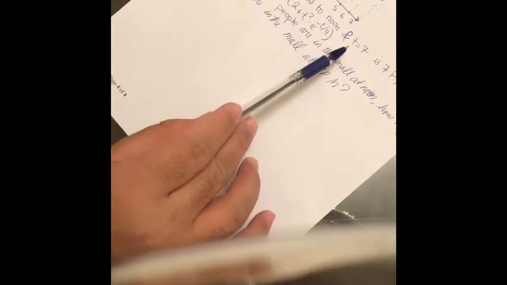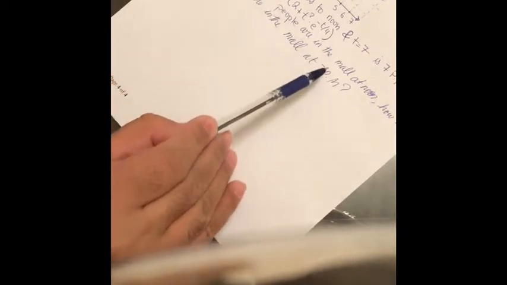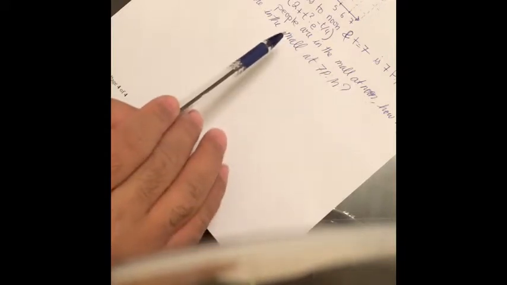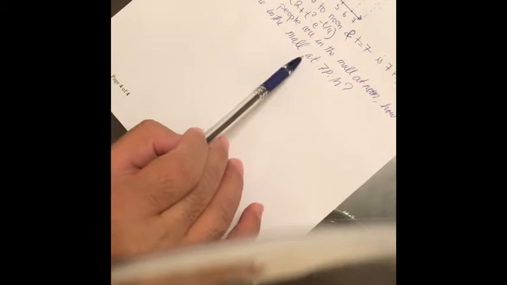The question is that from noon until 7 p.m. the rate at which people enter a shopping mall at time t is given by E(t), which is this graph, where t equals 0 corresponds to noon and t equals 7 is at 7 p.m. This is the equation L of t. If 2,000 people are in the mall at noon, how many people are in the mall at 7 p.m.?